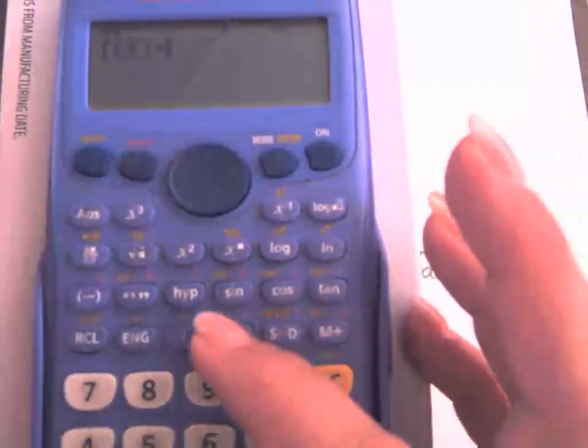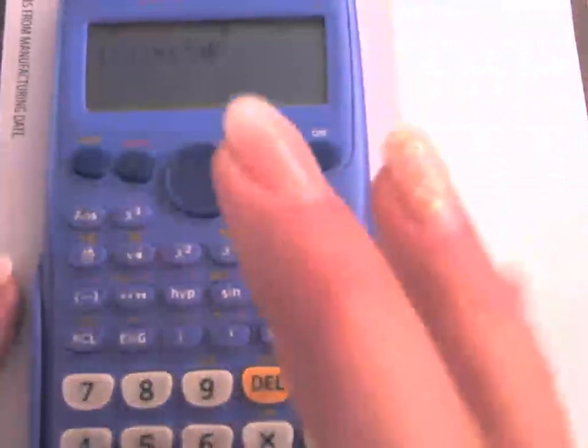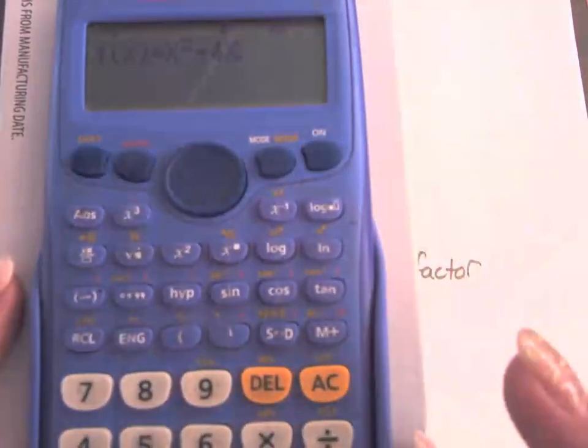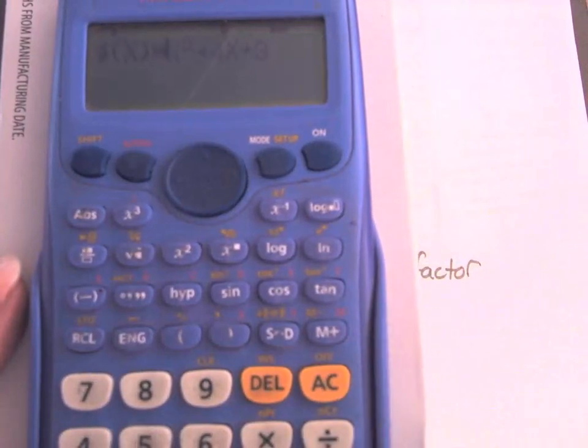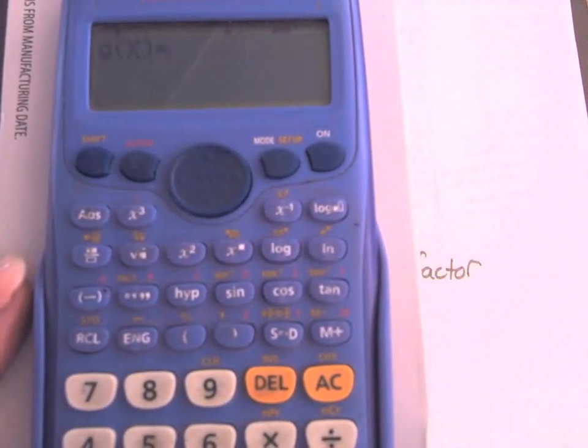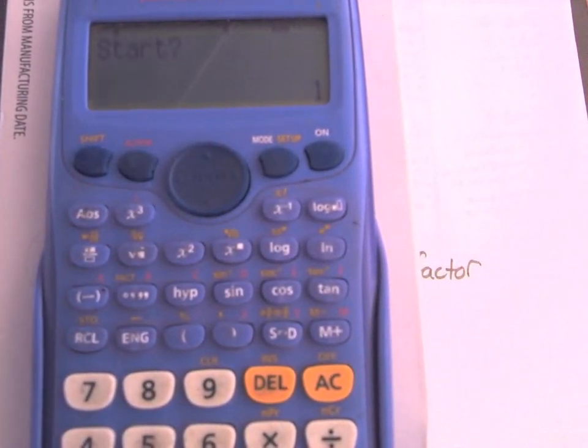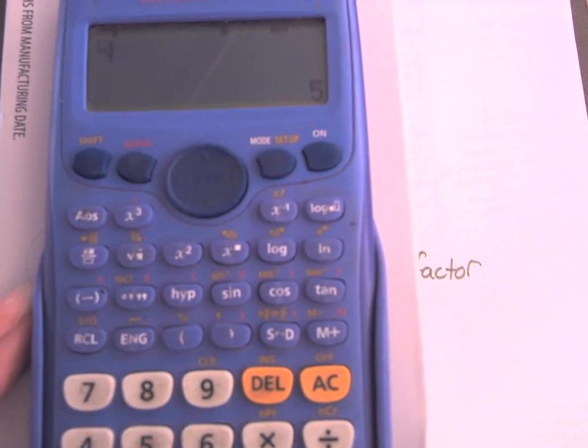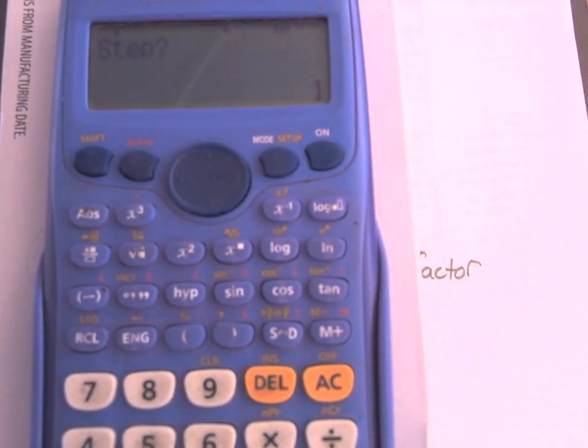So it's alpha x squared plus 4 alpha x plus 3 equals. Now g(x) equals. Start: I want to start at -5, minus 5 equals. End: I want to end at -1, -1 equals. Step 1 equals.